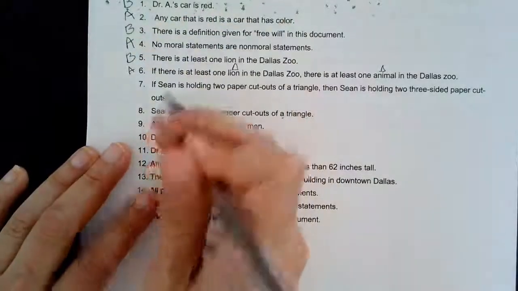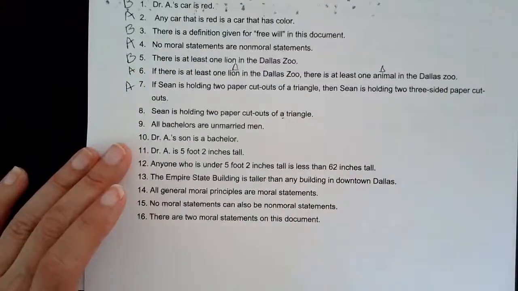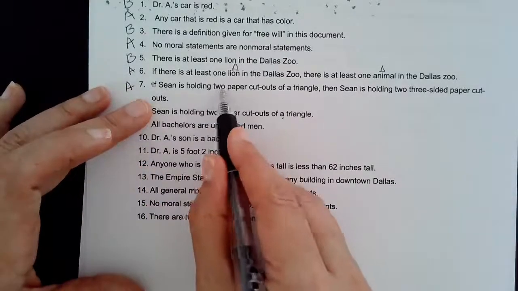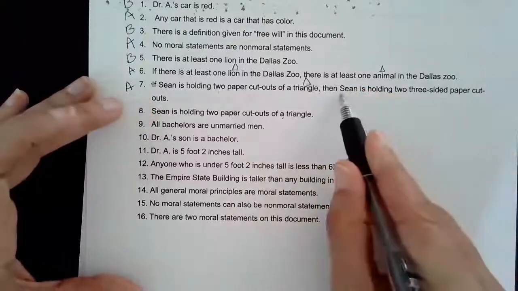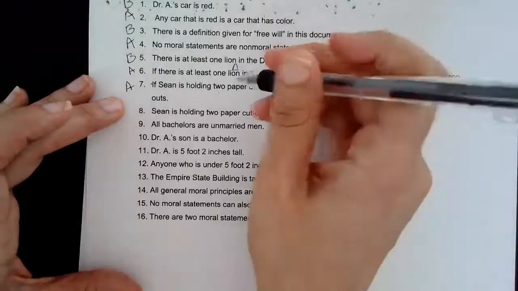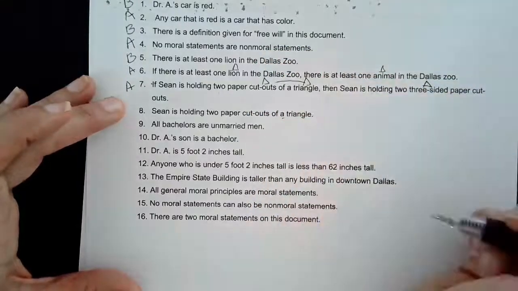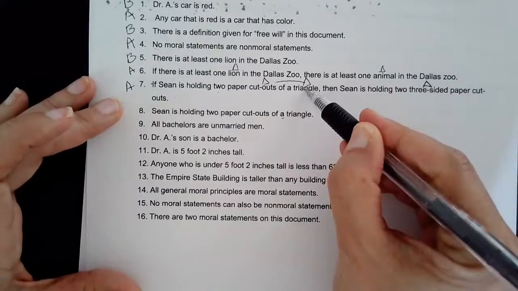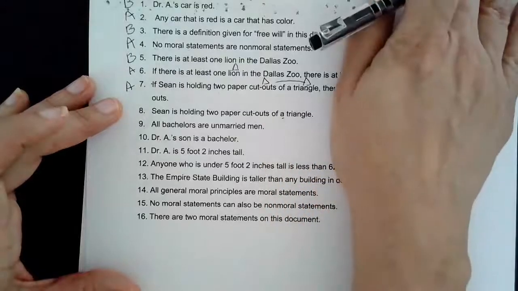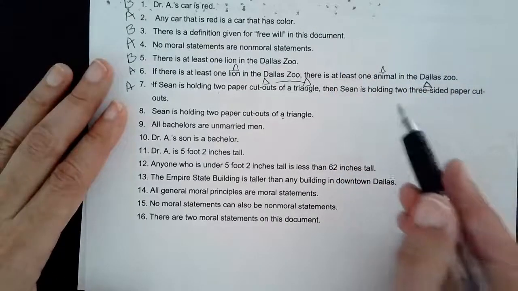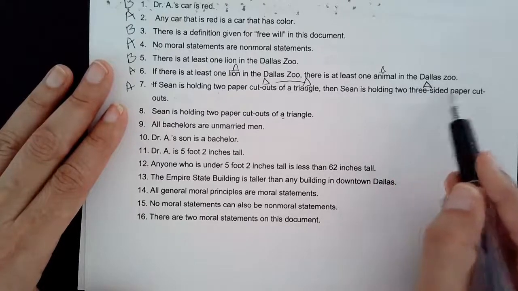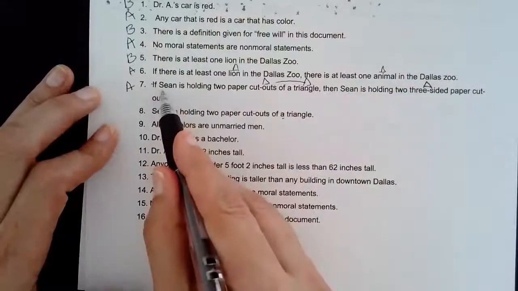So this one's knowable, what? A priori. Oh, wait a minute. Sorry, I hadn't gotten to that one, but let's go ahead and look at it. If Sean is holding 2 paper cutouts of a triangle, then Sean is holding 2 3-sided paper cutouts. So we know that they are cutouts of a what? Triangle. We already know before we read anything else that a triangle has 3 sides. So if he's holding 2 paper cutouts of a triangle, we know before even reading the rest that he's holding 2 3-sided paper cutouts. So this, of course, is known a priori.